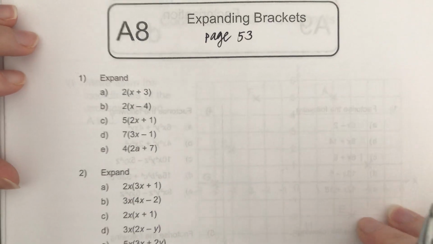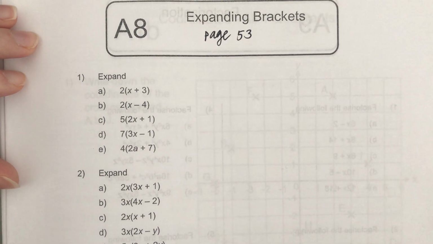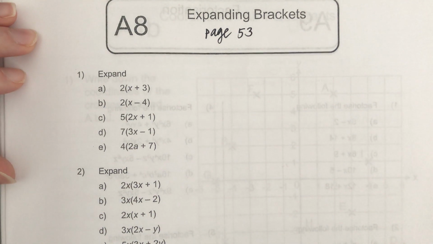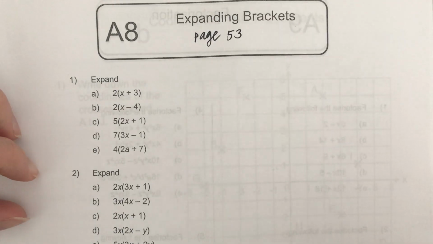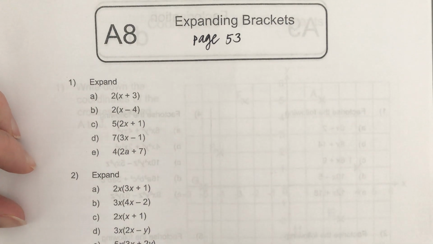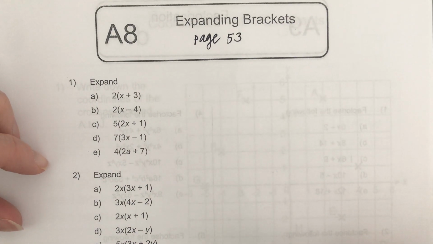Okay, year 7. We are moving on into algebra a little bit deeper today. We're going to be working out something called expanding brackets. Okay, this is a really important topic in algebra. You'll see it come up quite frequently, and it's really important that you're able to understand it.